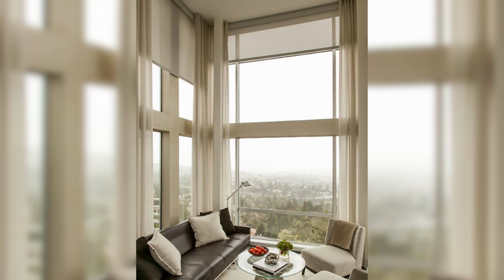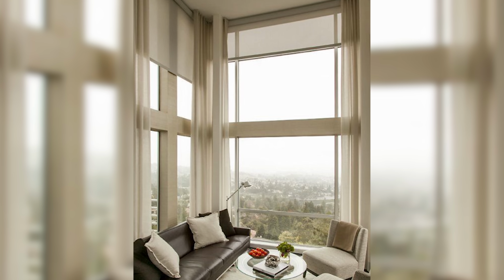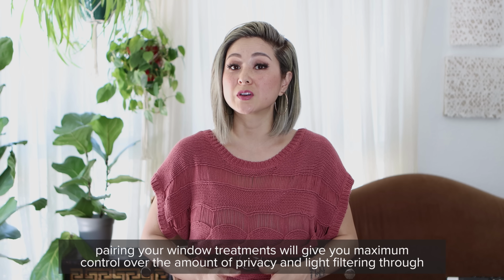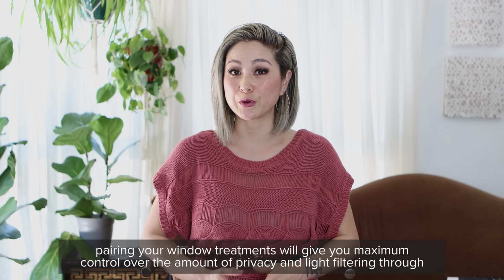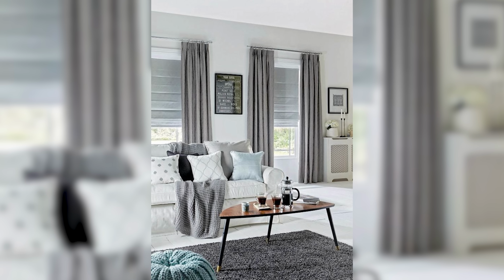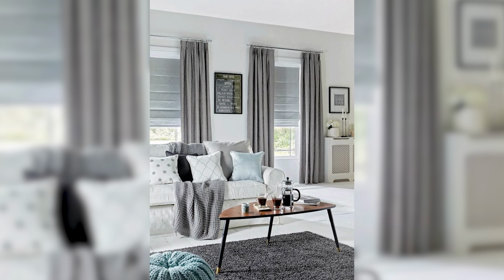In contemporary settings, you'll see a lot of different examples of mixed-use window treatments. You'll often see simple roller shades paired with heavier drapery panels, or bamboo blinds paired with unlined curtains. Using this paired method will give you the maximum amount of control over the light and privacy peeking through. If you want further control over the amount of light coming through, I would specify blackout panels or at least blackout liners behind the shades or the curtains.